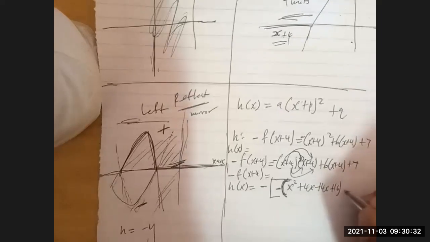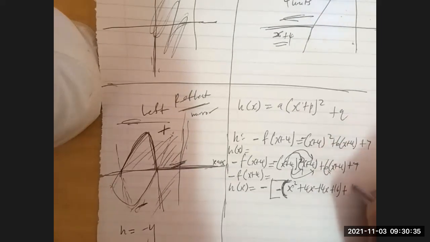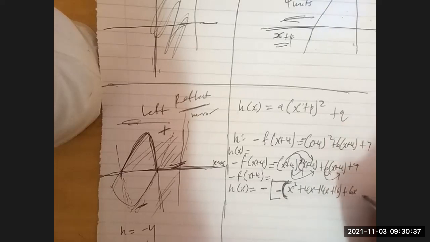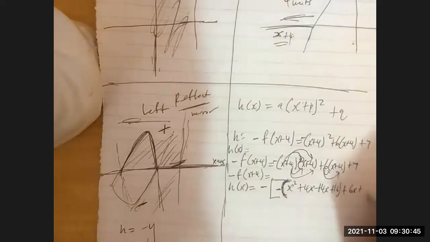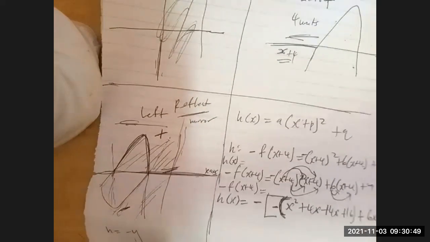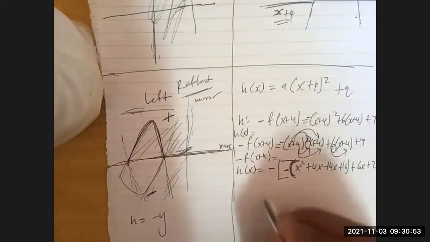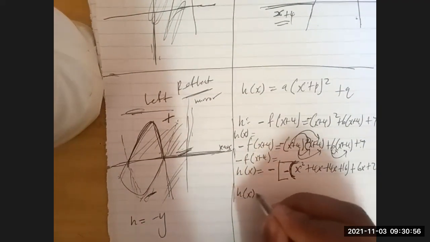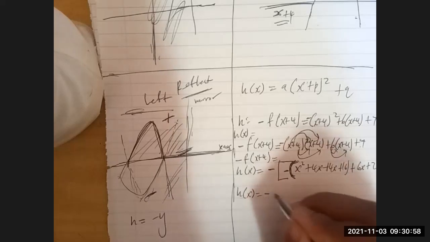And then plus 6 times x, this is 6x. 6 times 4, this is what? 24. Let me verify. Yes, 24. And then the last thing there we have 7, right? So I've just added my 7 there. Don't worry, there's a 7 there. Okay, h of x will be equal to negative, right?